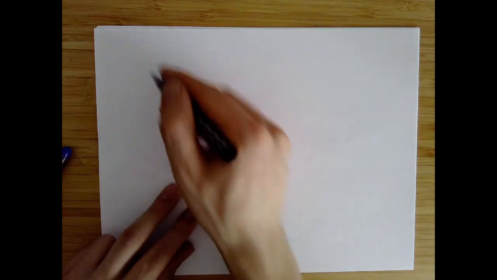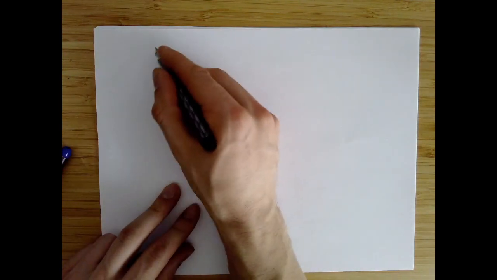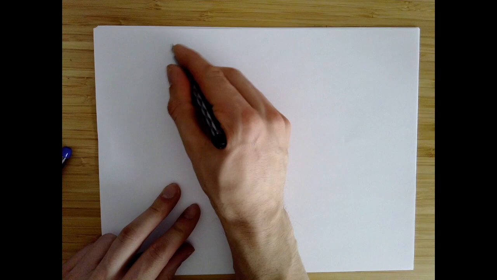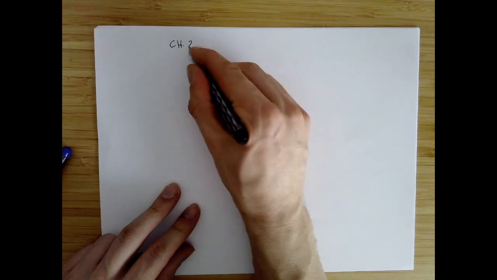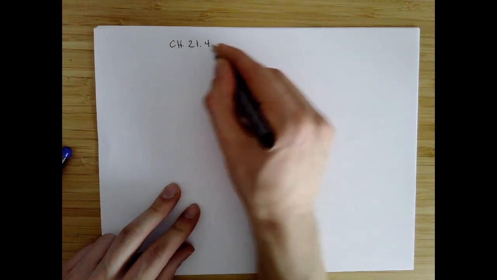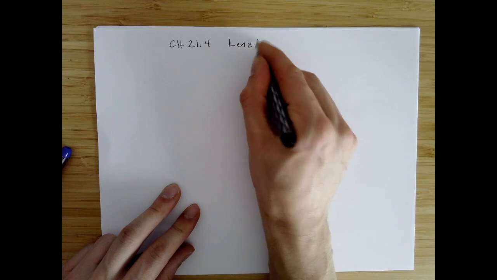So as I mentioned, I'm going to give you a few better definitions maybe. So this is chapter 21.4, and it's all about Lenz's law.